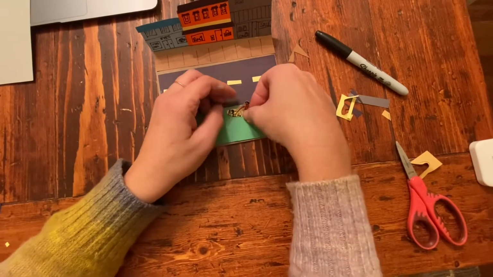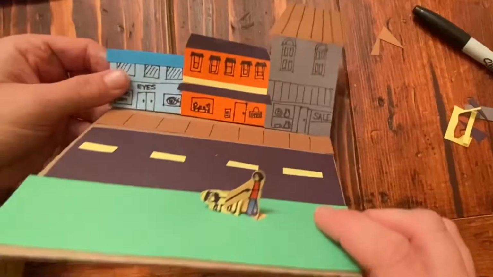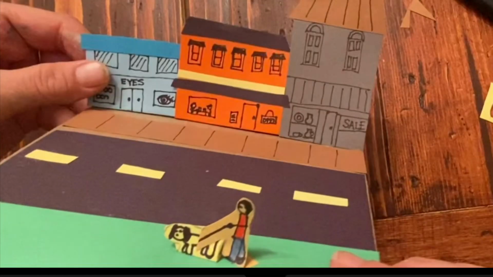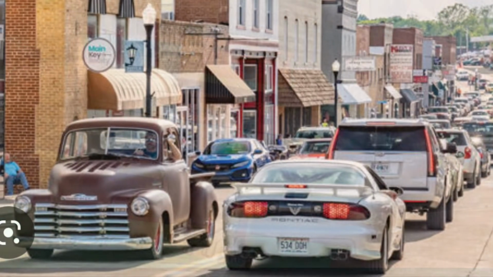So far, I'm pretty happy with my little part of town. Next week, I might add some cars, a few more people, and I could use a little bit of model magic for a couple bushes in the park. Can't wait to see what part of your community you choose to create.